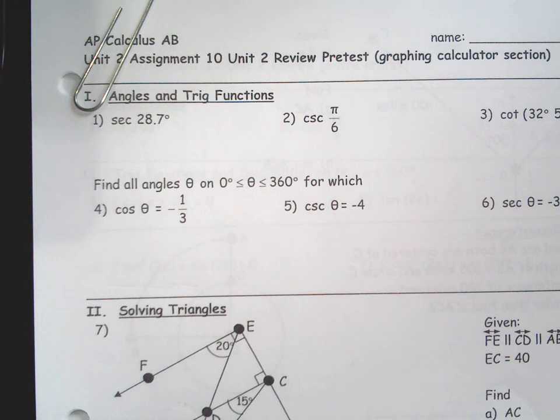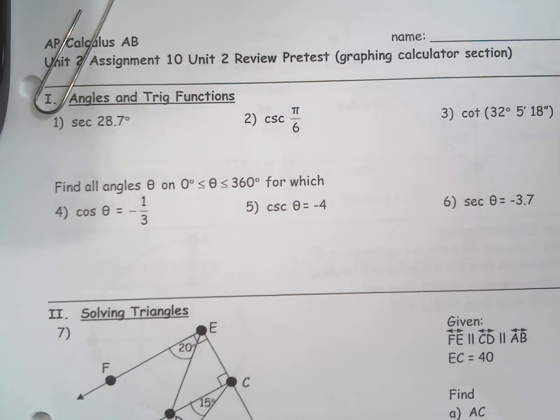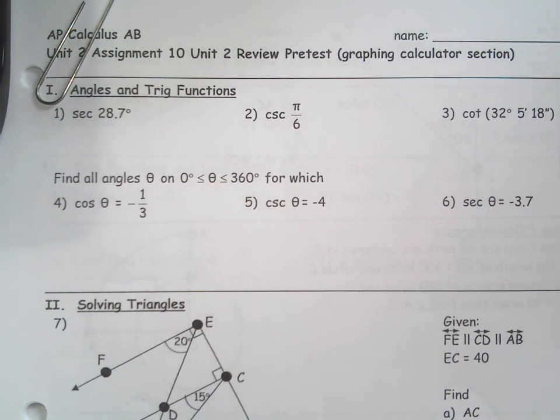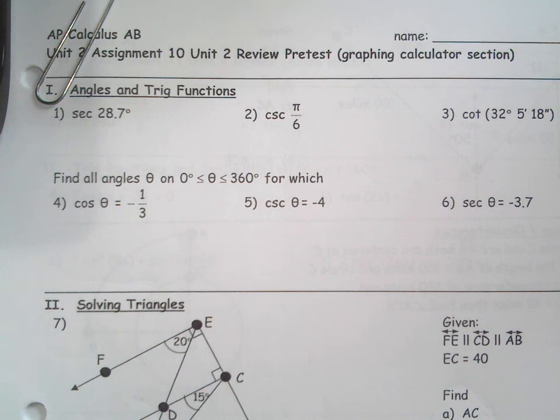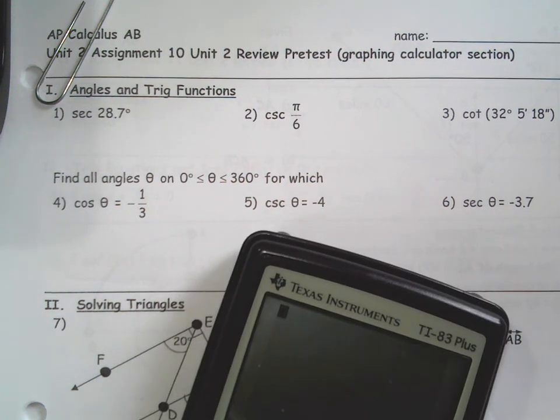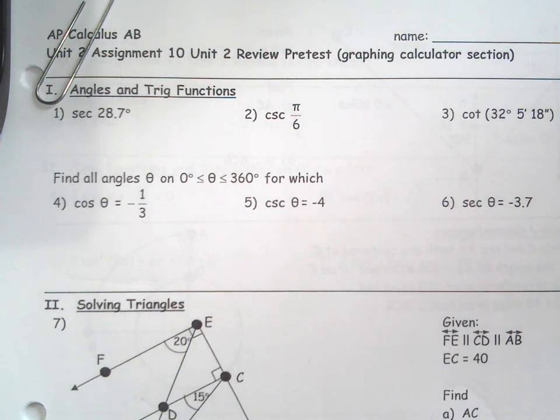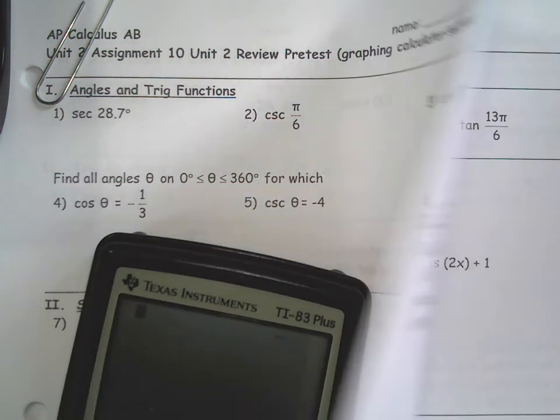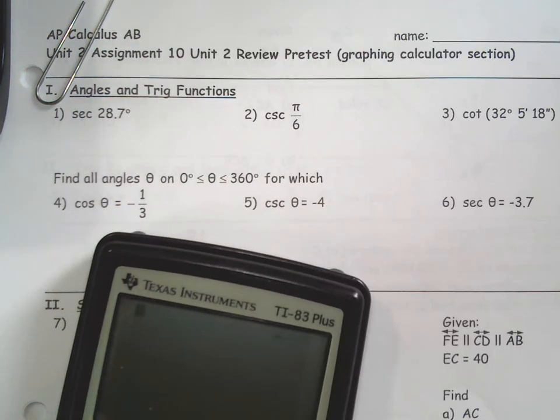Unit 2, assignment 10, pretest, part 2. This is for the calculator section, which will actually be the first part of the test, but it's the second assignment. So we're using a calculator on here. There will be radians and degrees, but mostly degrees. And then the regression problem is definitely radians.